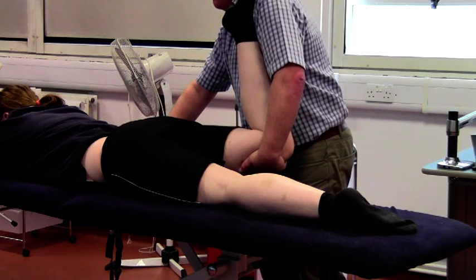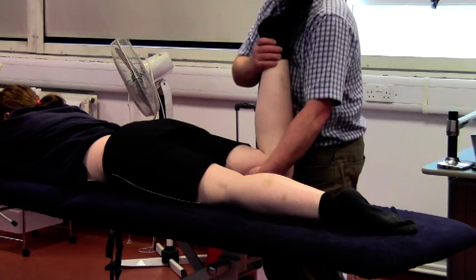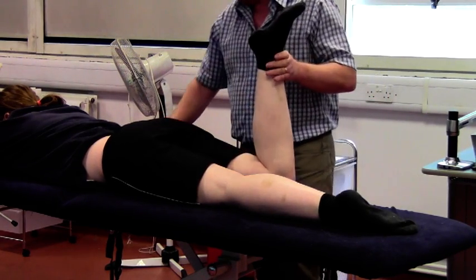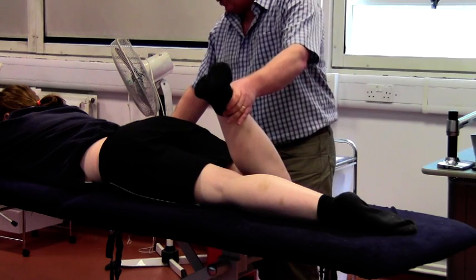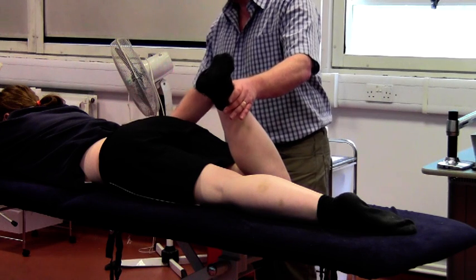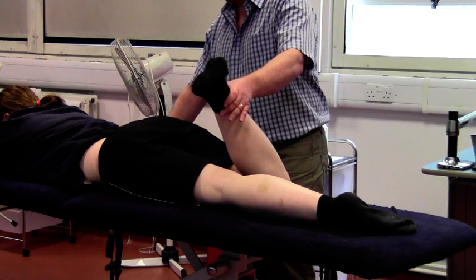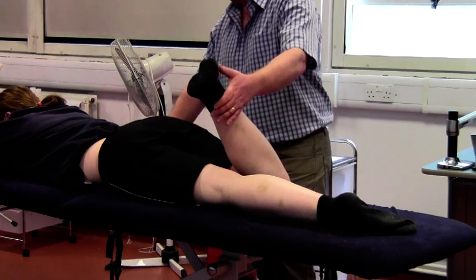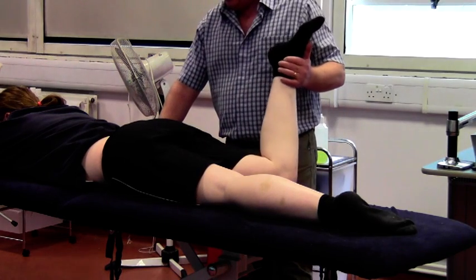Okay? From here, I can also do internal and external rotation passively. And again, I'll watch the pelvis, and you can see when I get to that point, the pelvis starts to rock as well. So that's definitely the end of my passive range that I'm doing. Okay? And then back out in that direction.